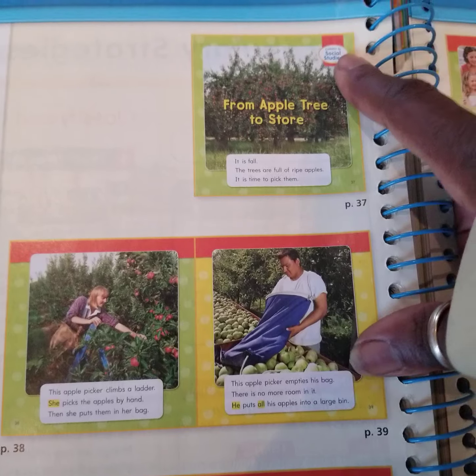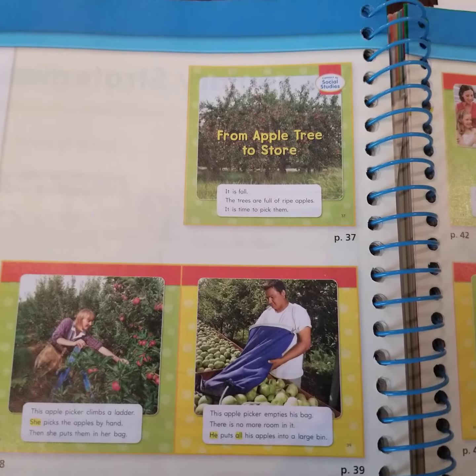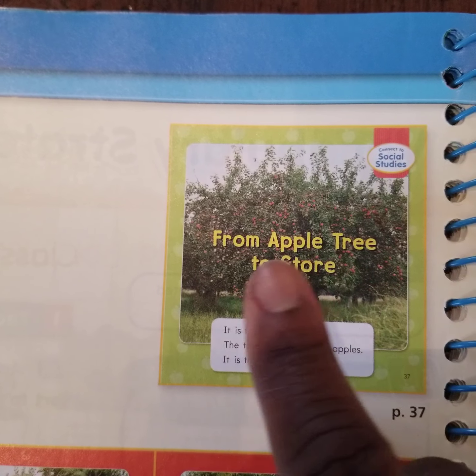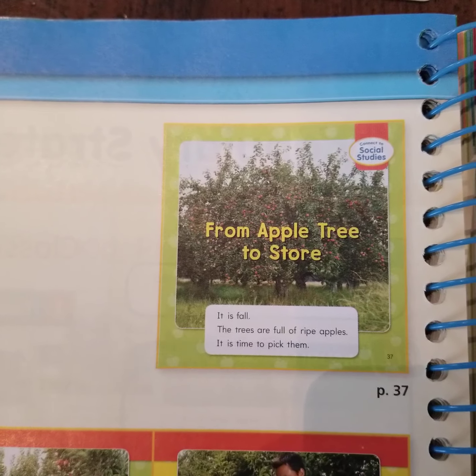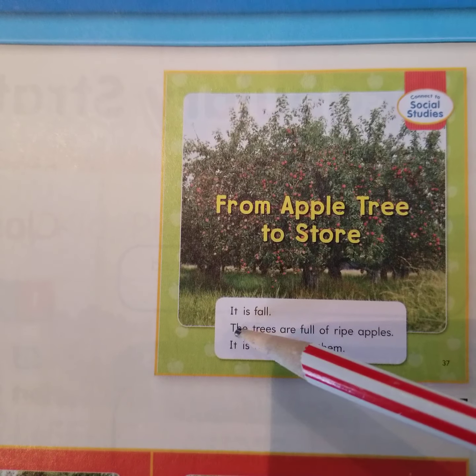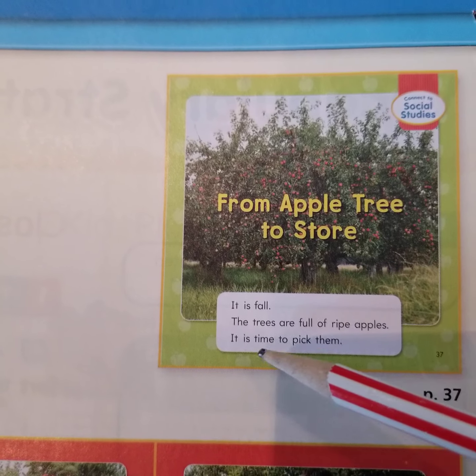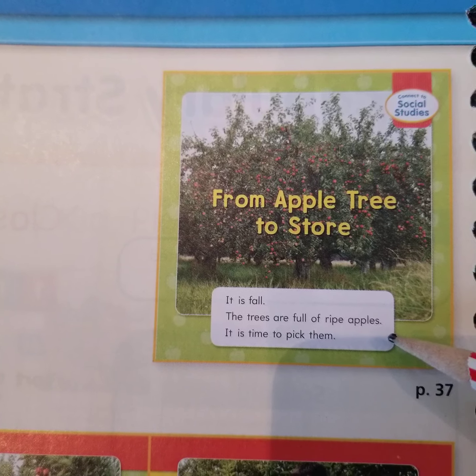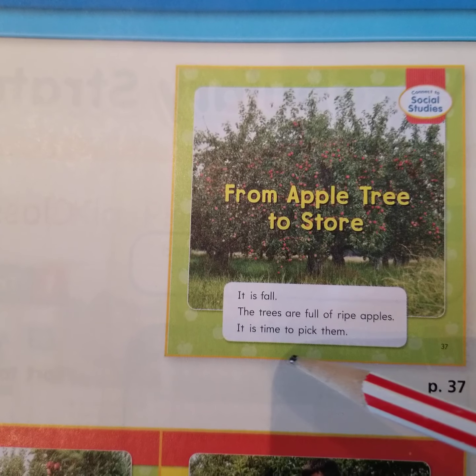All right, so here we have this story, and our story is an informational text. That means we're going to learn some things about apples, probably, because the story is called From Apple Tree to Store. So let's take a look at this story. And it says, "It is fall. The trees are full of ripe apples. It is time to pick them."